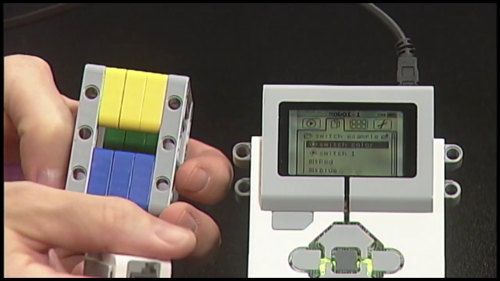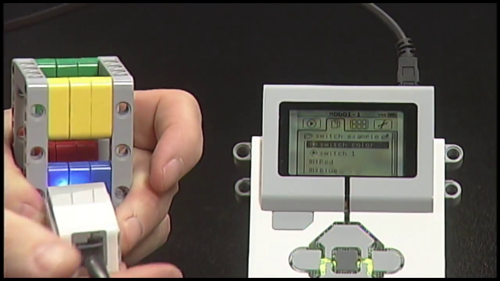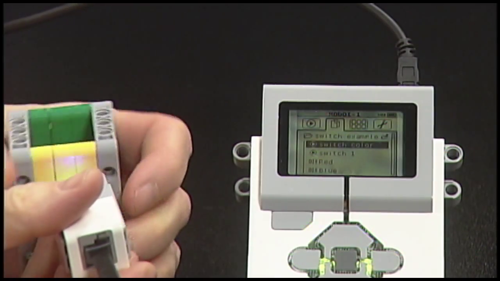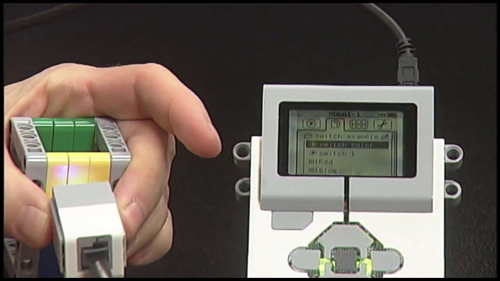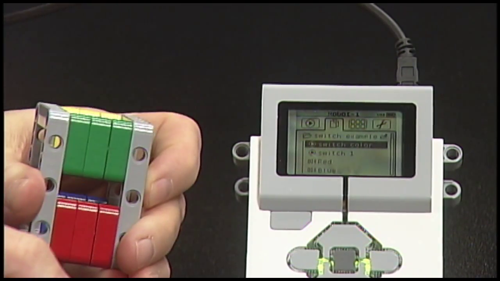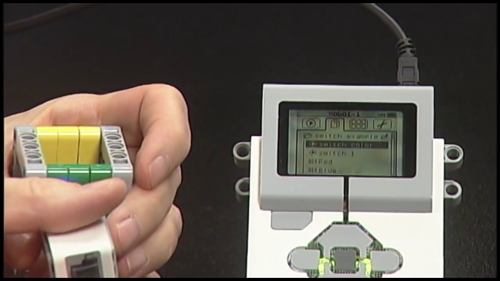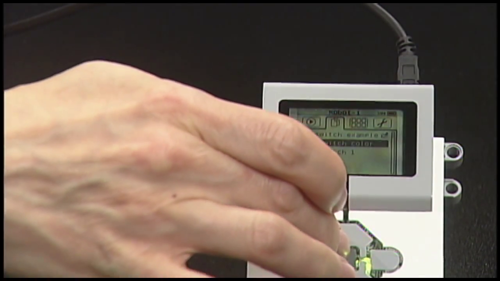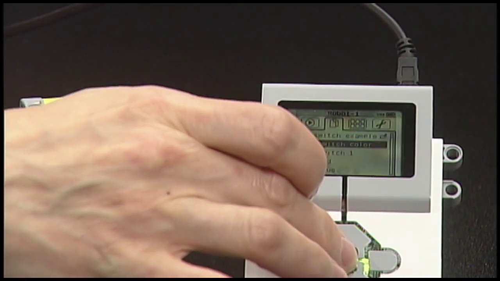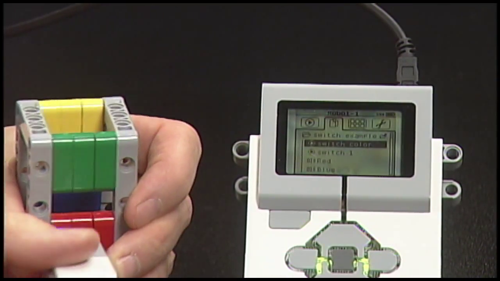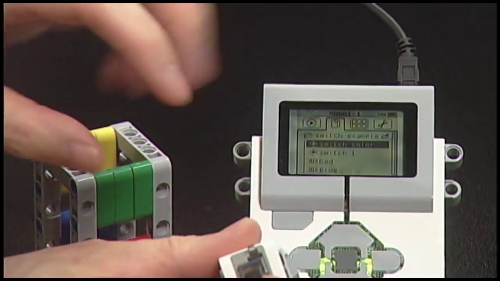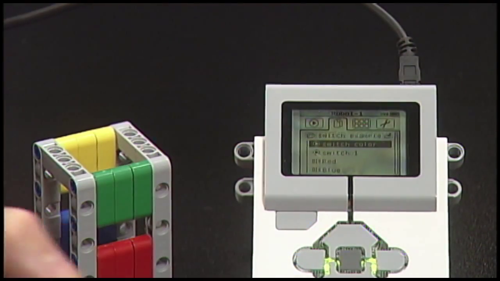Okay, so let's try it out. First, I'm going to try it out on the blue. Blue. Cool. We'll try it on the yellow, which I hope will give me the uh-oh. Uh-oh. Let's try it now on green. Green. Cool. And let's try it on red. Red. And maybe I'll just try it on this black desk and see what we get. Uh-oh. Or on the robot. Uh-oh. Works great.